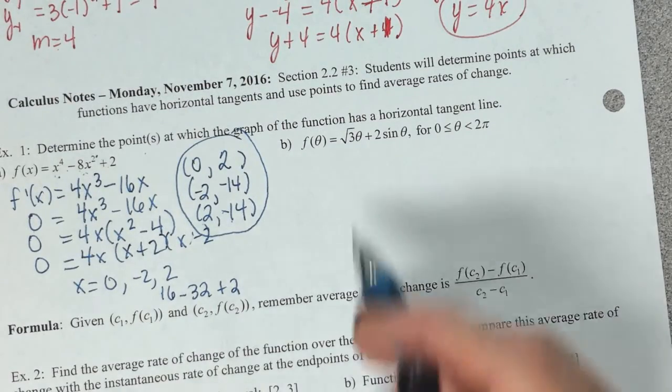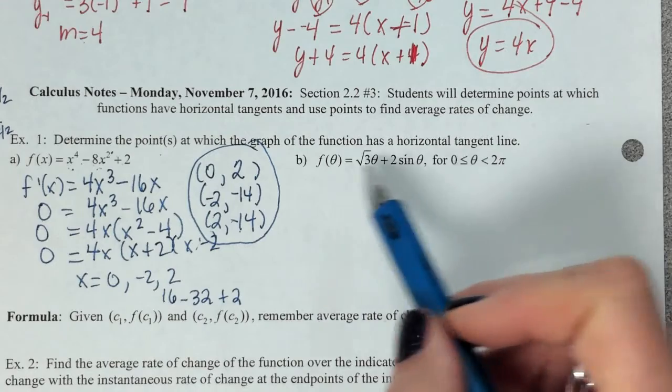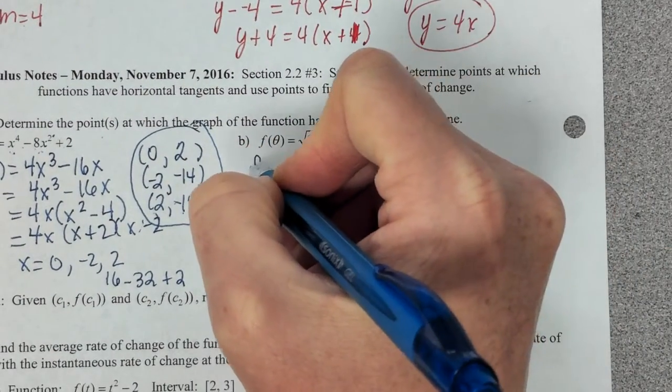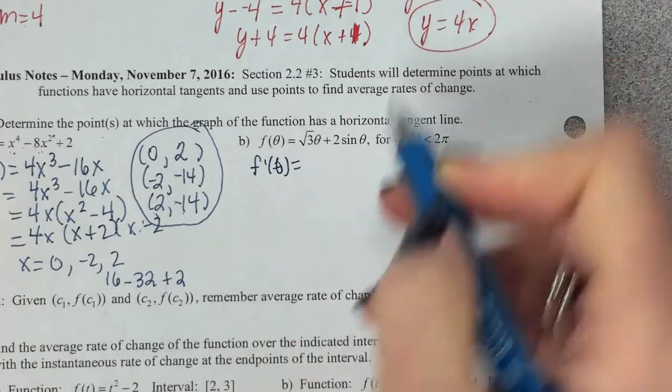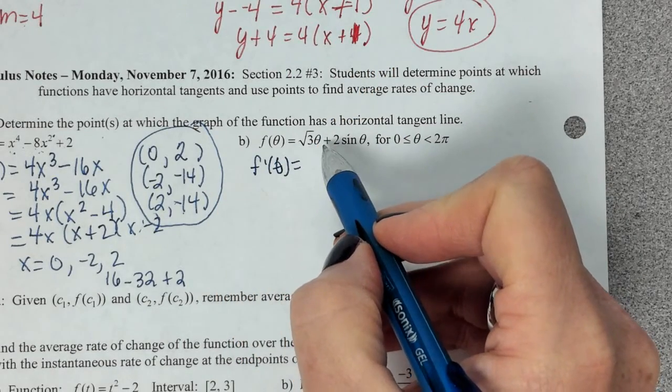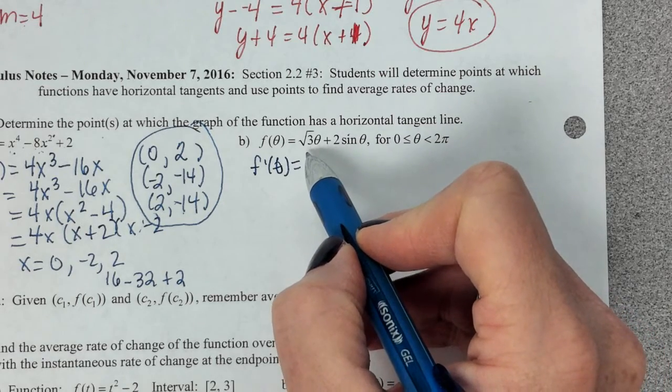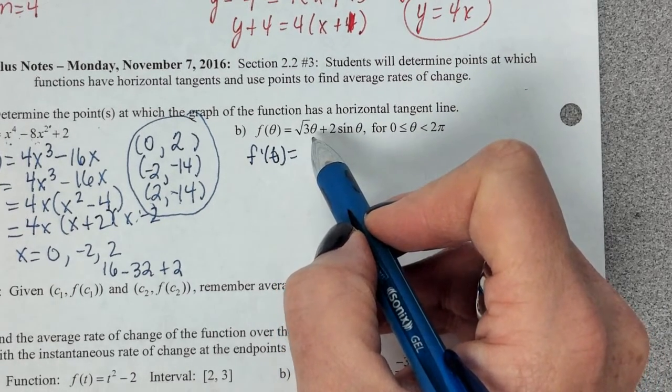All right. For the next one, we're going to try to figure out where we have a horizontal tangent. So again, we have to take the derivative. This is just kx. Kyle, what's the derivative of this then, if it's radical 3 theta?